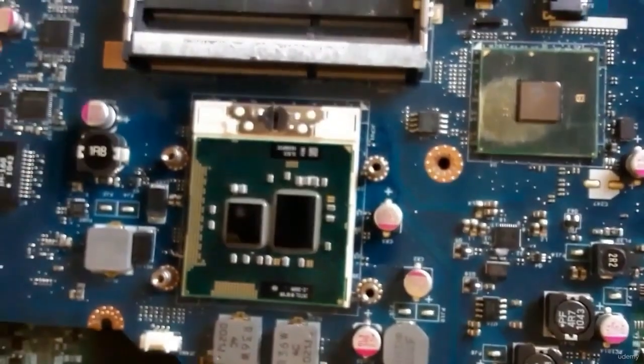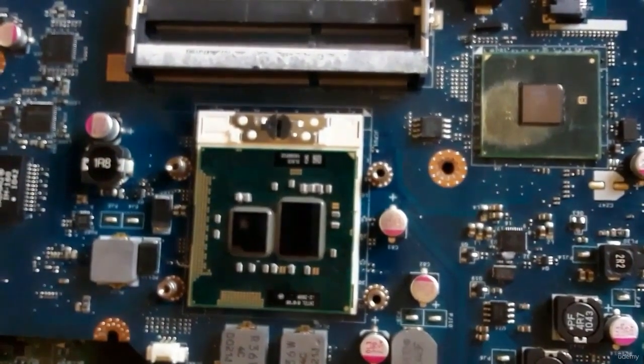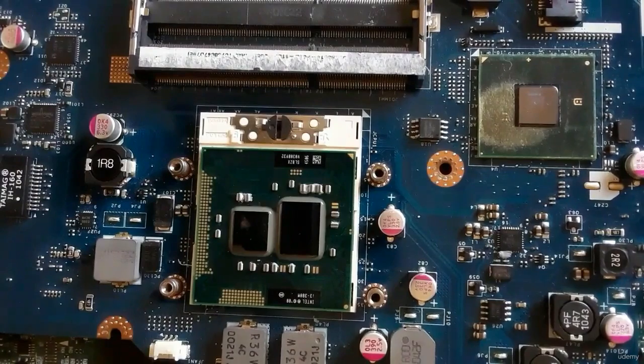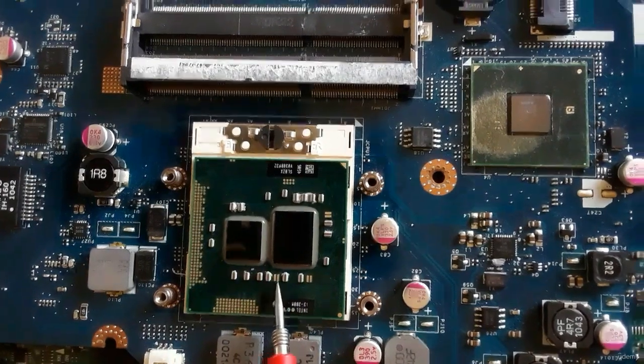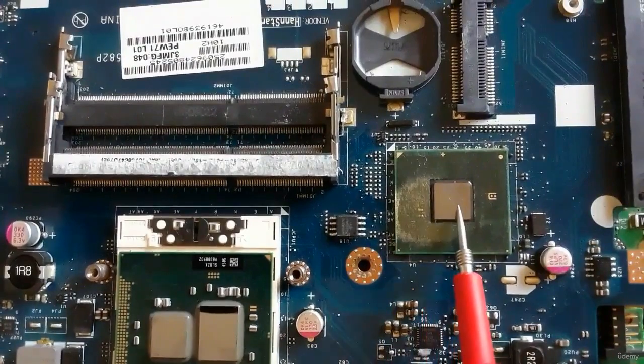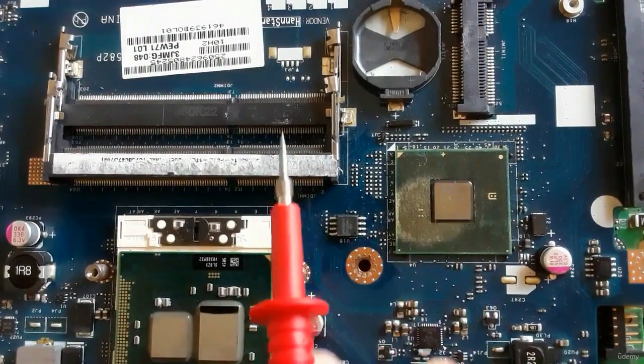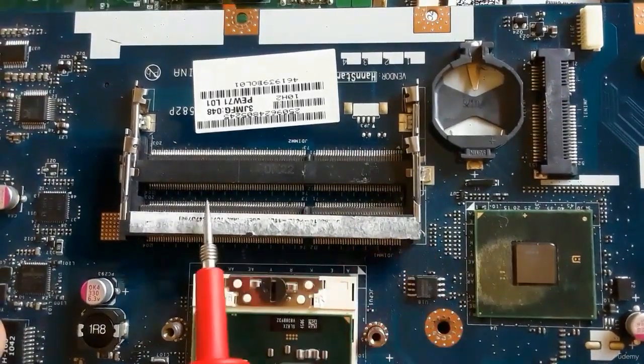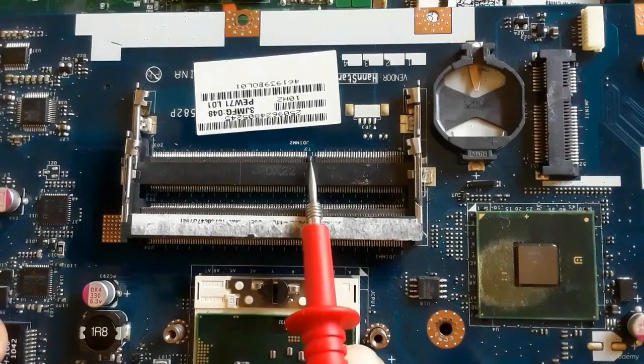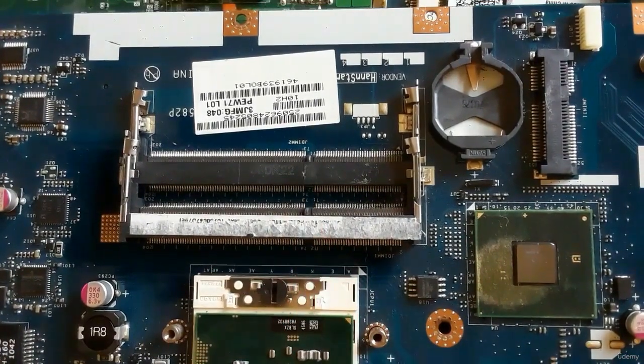So let's see another motherboard. In this motherboard, this is an improved and enhanced motherboard. So the processor, the GMCH, and the graphic card are integrated in one chip, as you can see. So this one chip contains the processor, the GMCH or North Bridge, and the graphic card. And over here we have the ICH. Okay, this is a RAM, the random access memory. This type of RAM is a DDR3.